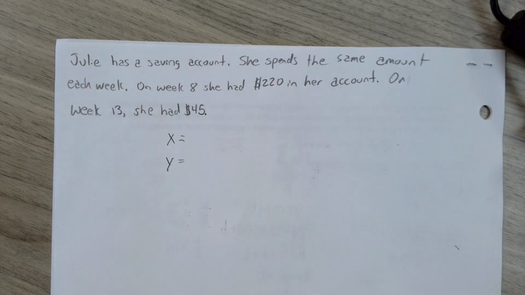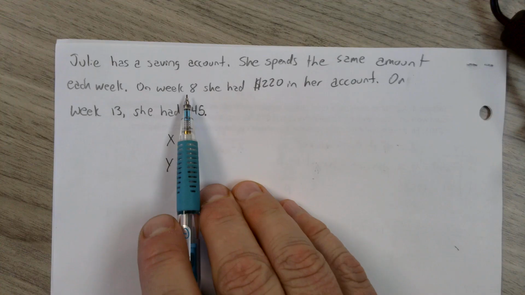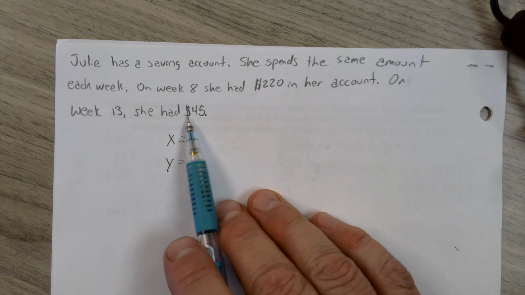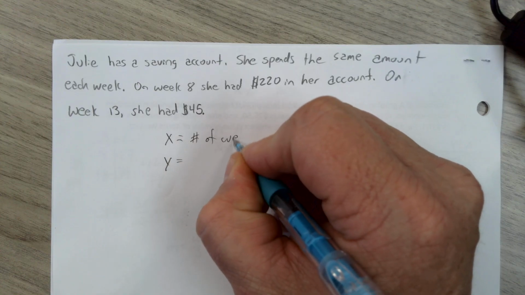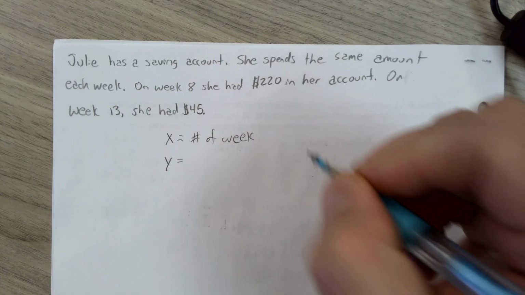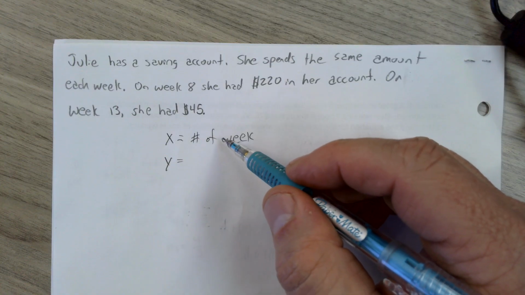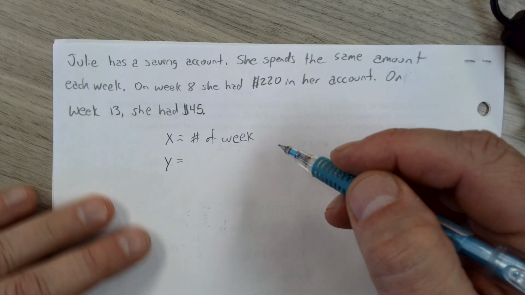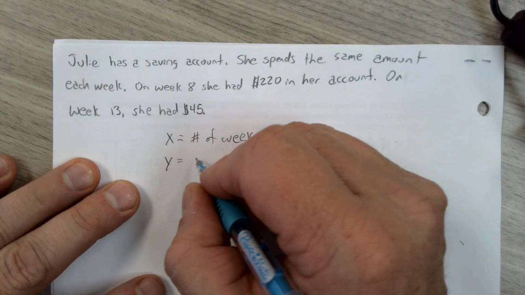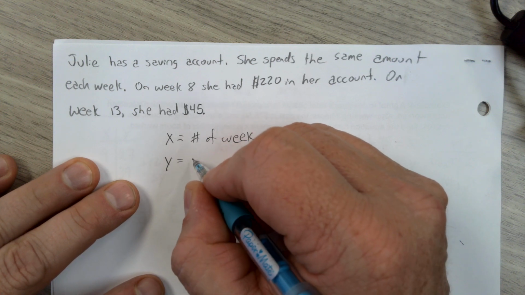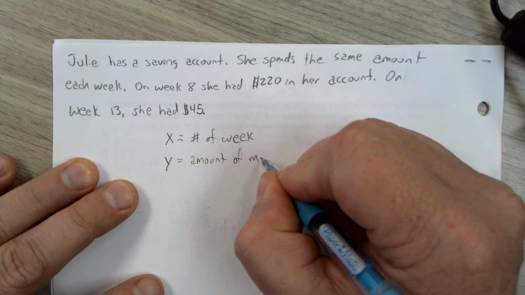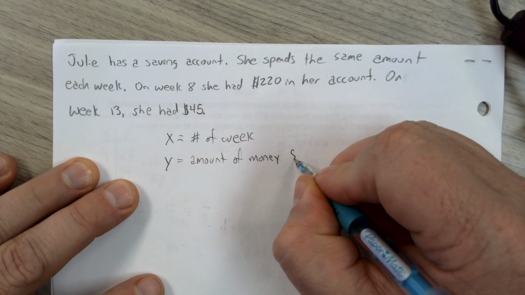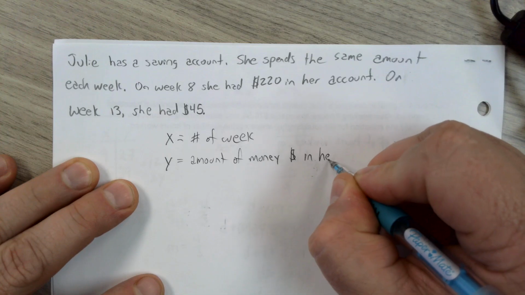And this one didn't necessarily tell us what X and Y is, but looking at the problem, we can see that we have weeks and we have money. And so in this case, X is going to be the number of weeks. And if time is one of the variables, it's almost always X. And so just kind of a hint there. And then for Y, it is going to be the money in her account, so the amount of money in dollars in her account.